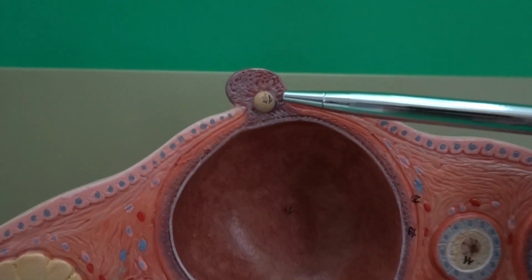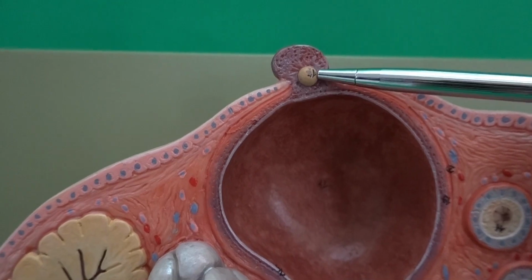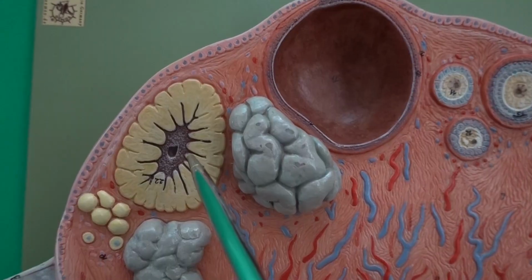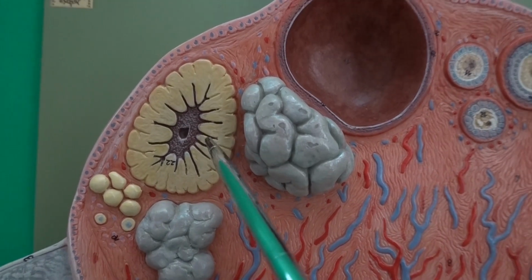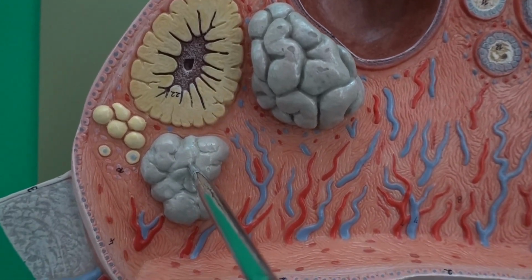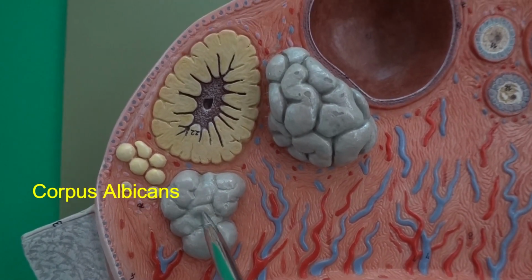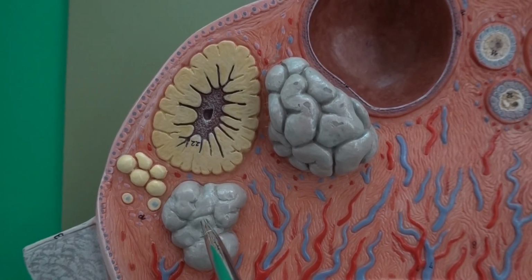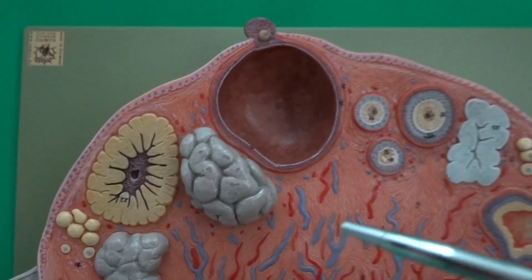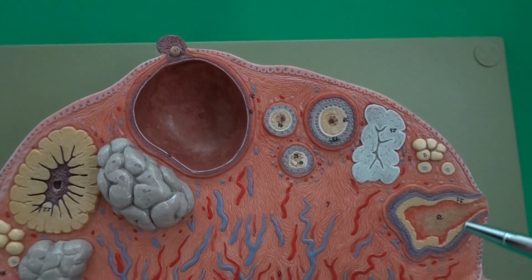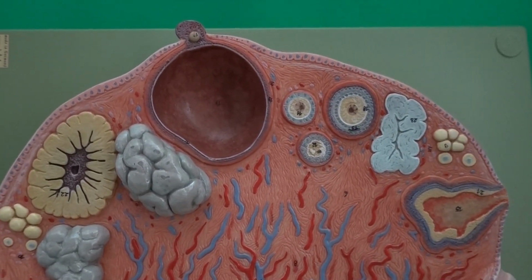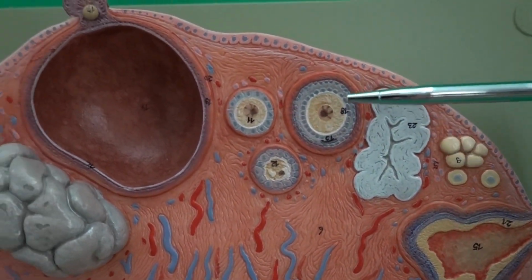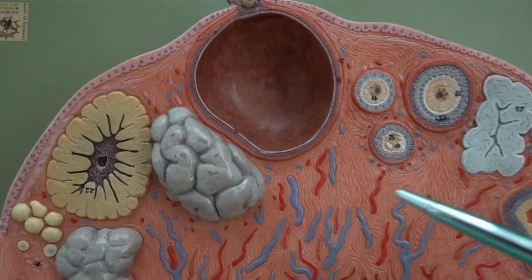However, if the secondary oocyte does not meet sperm inside the fallopian tube and the female does not become pregnant, in that case, corpus luteum turns into a white scar tissue that we call corpus albicans. And corpus albicans does not release hormones. So when we do not get any more inhibin, then follicle-stimulating hormone and luteinizing hormone secretion rises, which leads to the next oogenesis process to start.